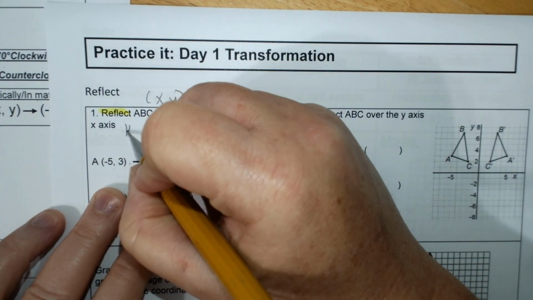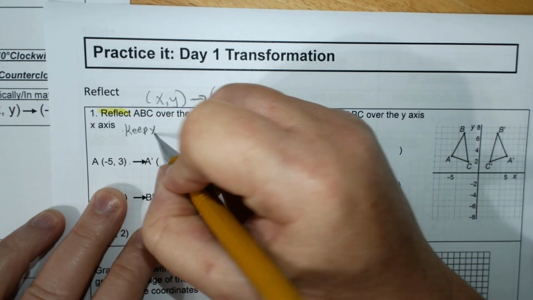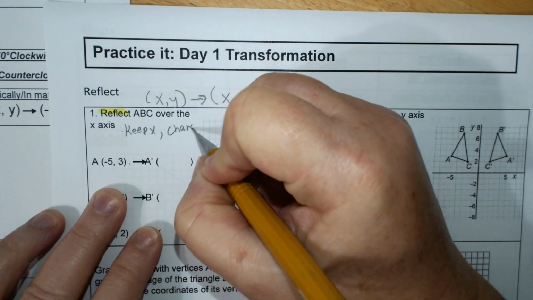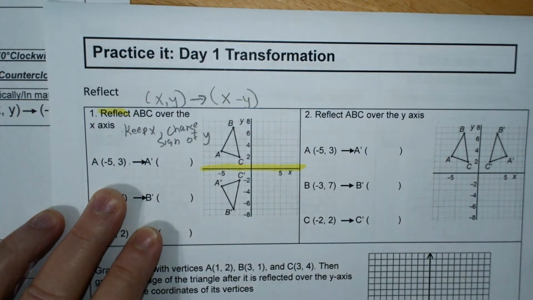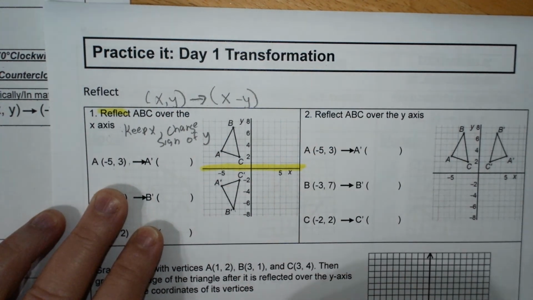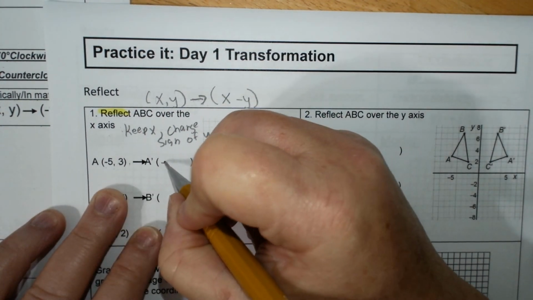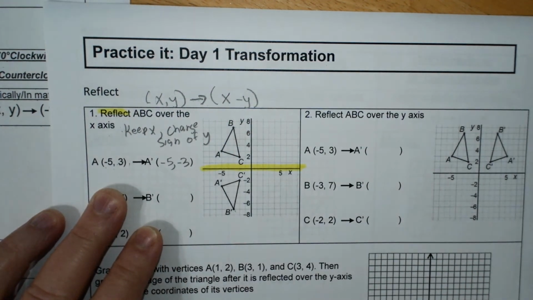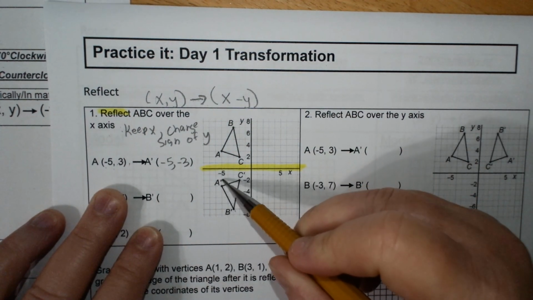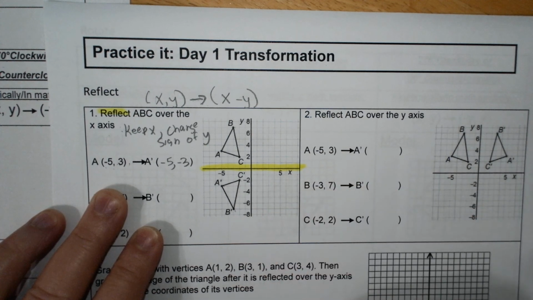This says keep x, change sign of y. That's what this says. So keep x, -5, change the sign, -3. And this is actually at (-5, -3).